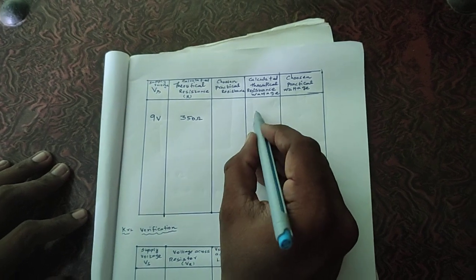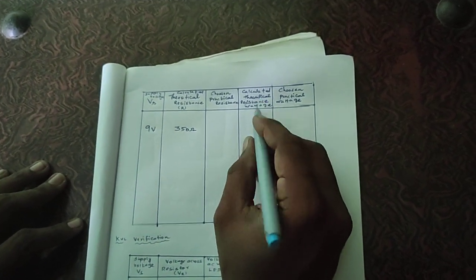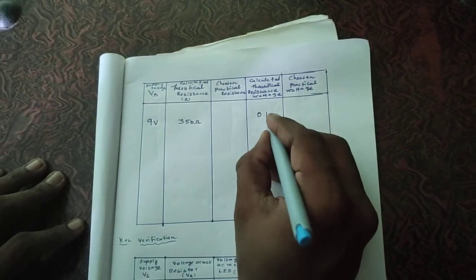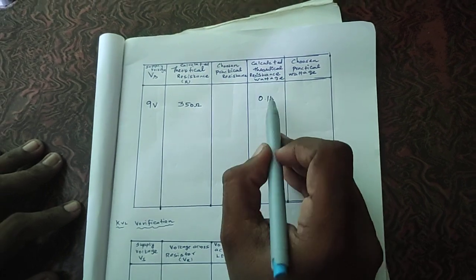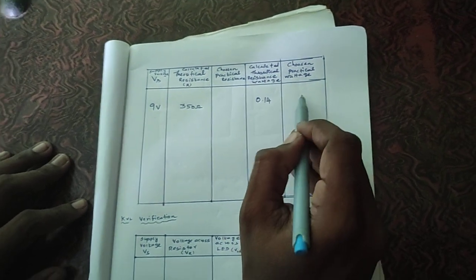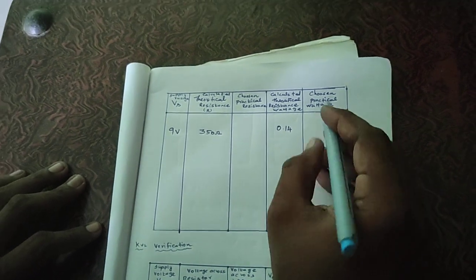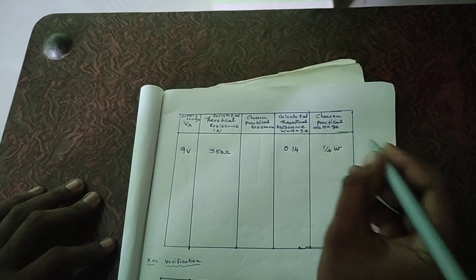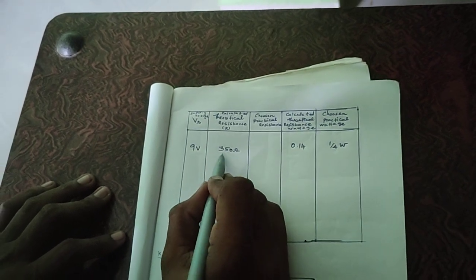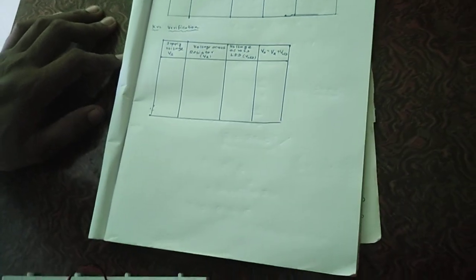Then, we have calculated the theoretical wattage of 0.14 watt, and as I said already, we won't get exactly that 0.14 watt wattage resistor, so we have to go with above that. So we can go with a quarter watt resistor, which is obviously available in our laboratory, right. Then coming to this 350, as I said, here I don't have exactly a 350 ohm resistor.